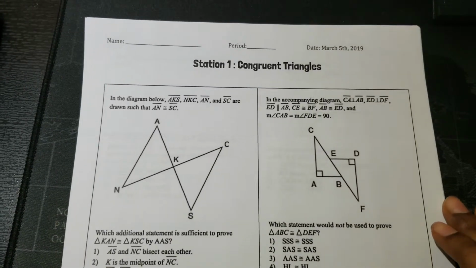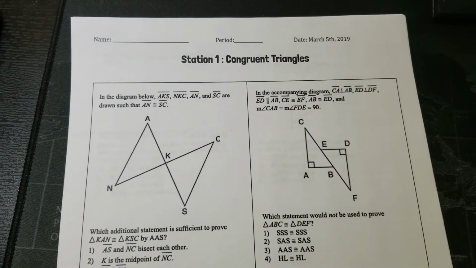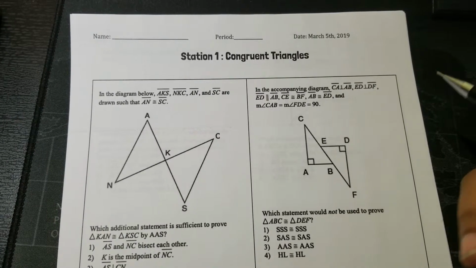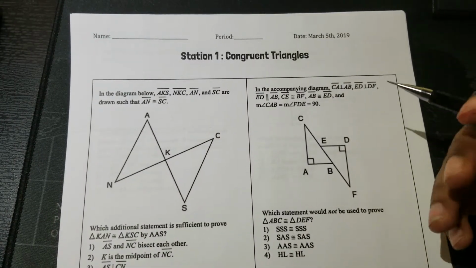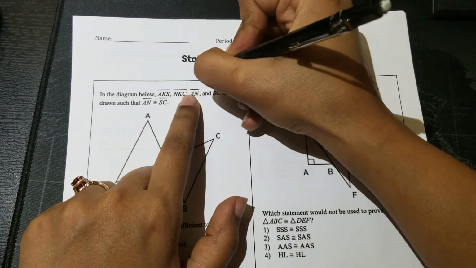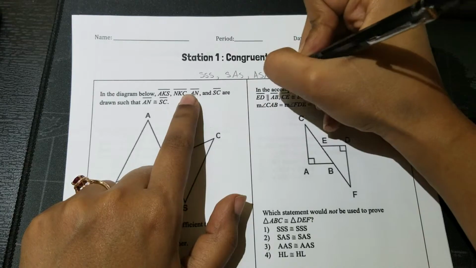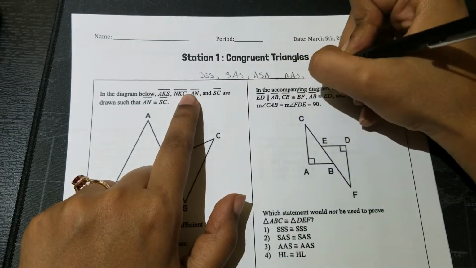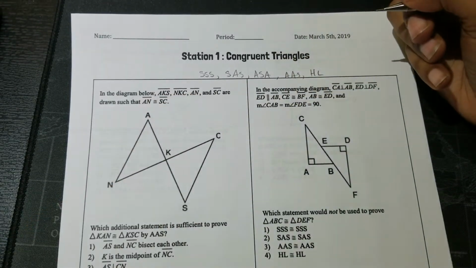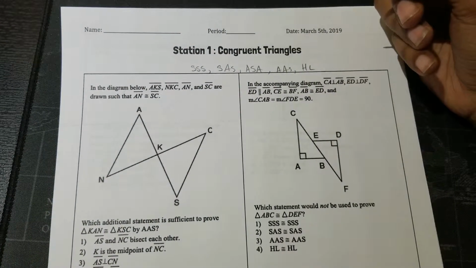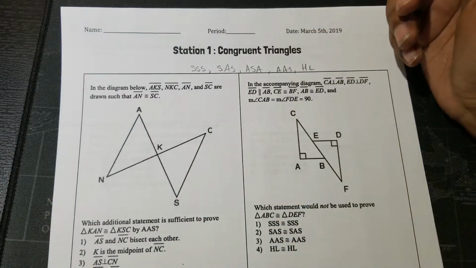Okay, so for this review, we're going to go over congruent triangles, and we're going to use our properties of, let's write this down, side-side-side, side-angle-side, angle-side-angle, angle-angle-side, and HL to figure out if pairs of triangles are congruent. And we're also going to use other angle pair properties as we see throughout the problem. So let's look at number 1.